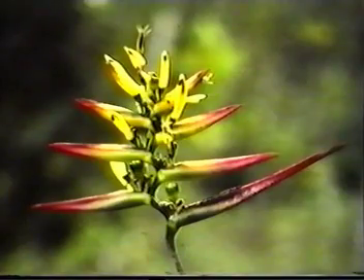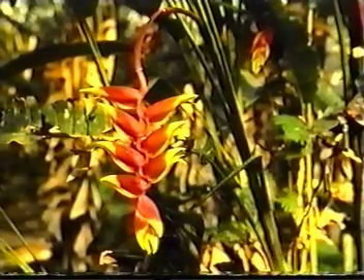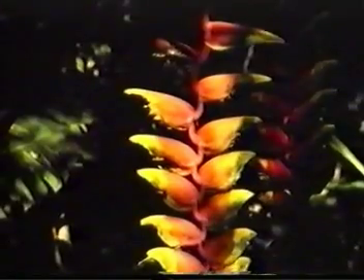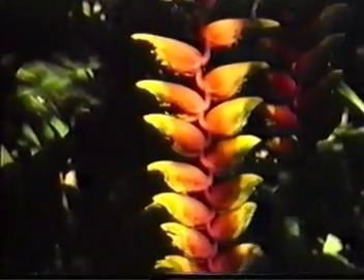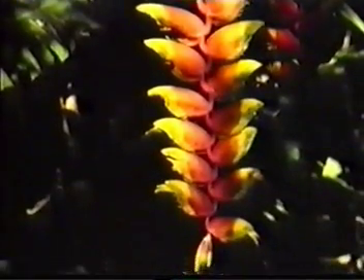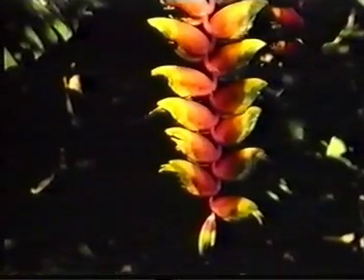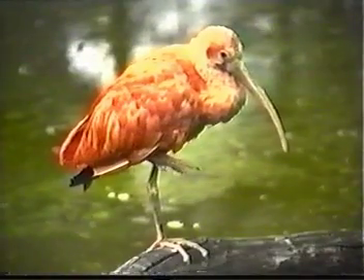Here, beautiful heliconia or paradise flowers grow in the wet floodplain. Riversides are a favoured haunt for the scarlet ibis.